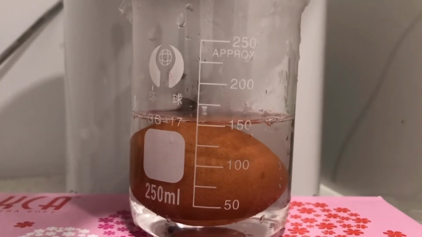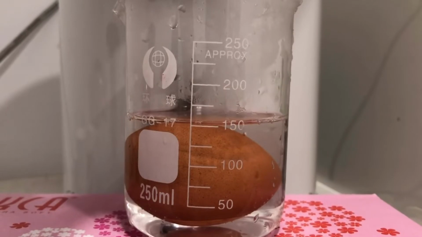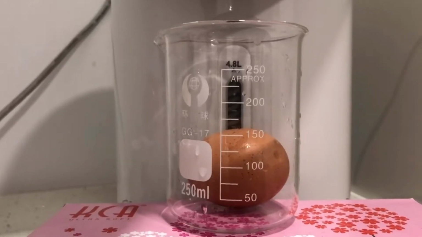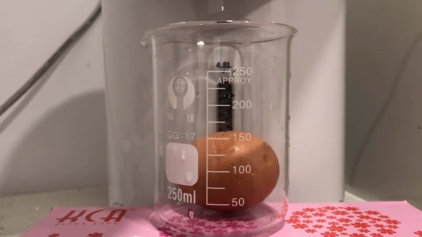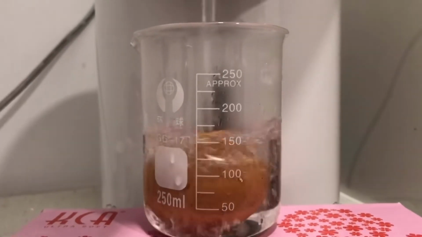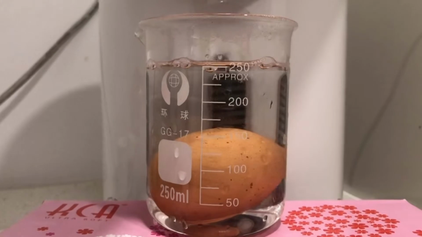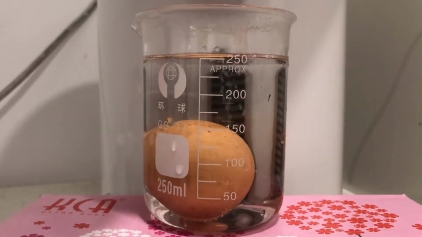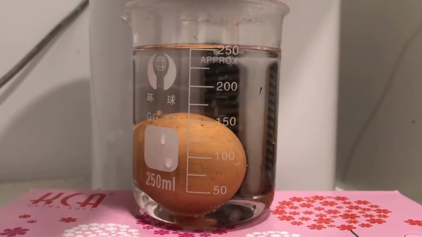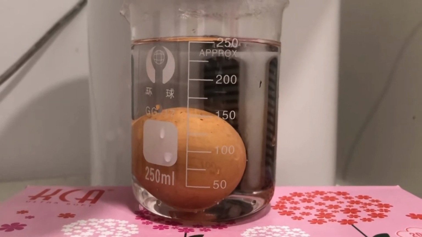You can see that the marking of water is at 150 ml. Fill the other beaker all the way to the brim. There is about 250 ml now. Definitely more water than the other beaker.